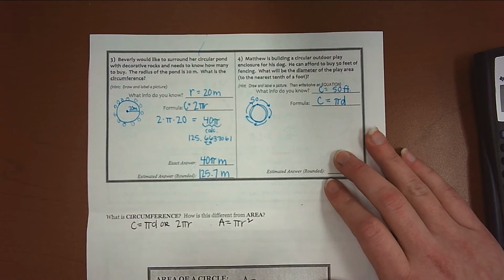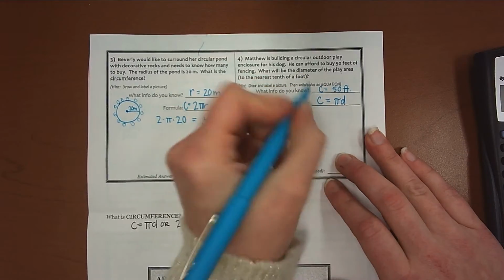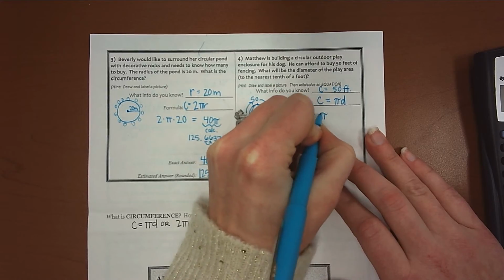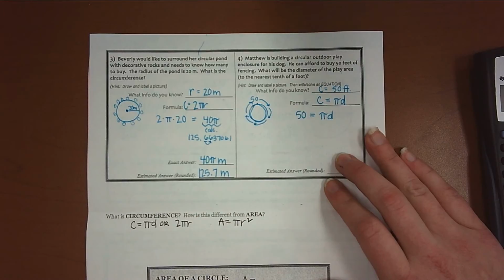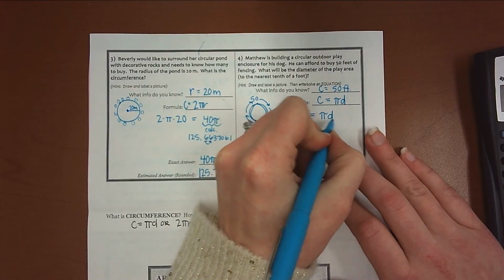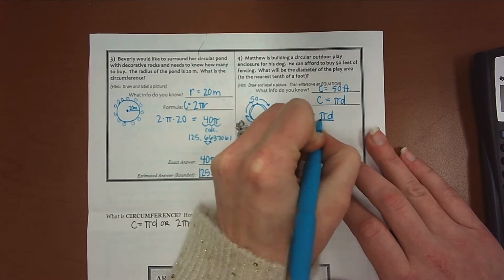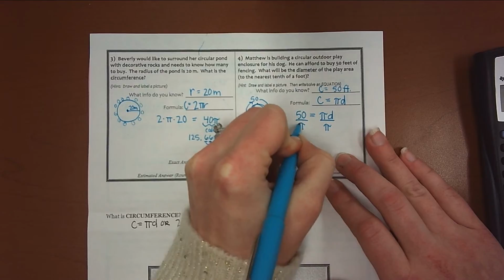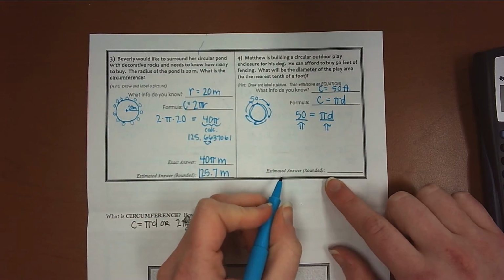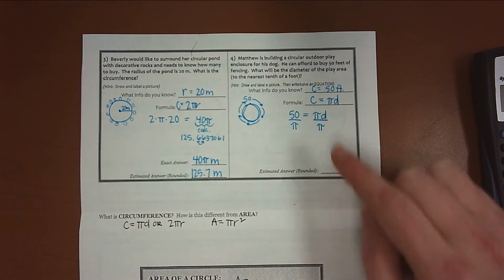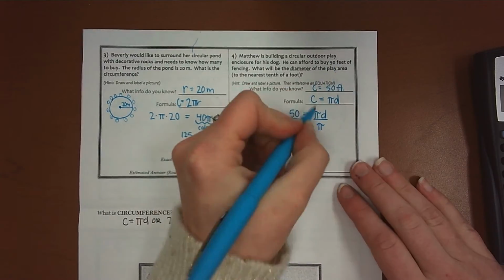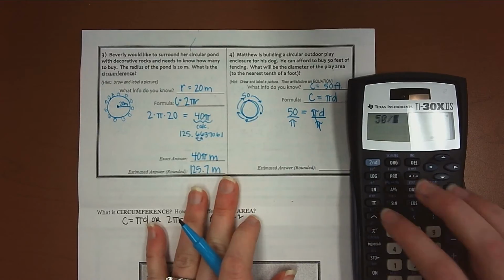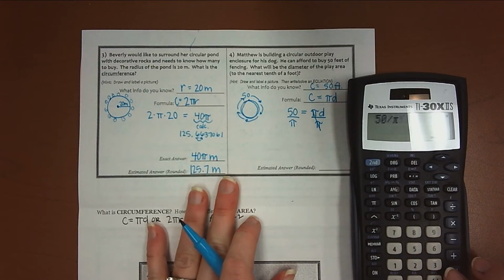And then we're going to plug in what we know. So in this one, we're going to have to do some solving because my circumference is 50. That's equal to pi times d. D is what we're trying to find out. So to isolate d, to get d by itself, we're going to have to do the inverse of multiplying by pi, which is dividing by pi. In this case, we're only asked to give the estimated answer, so our exact answer would be 50 over pi, but for our estimated answer, we'll use the pi button on our calculator, 50 divided by pi, or you could divide by 3.14.